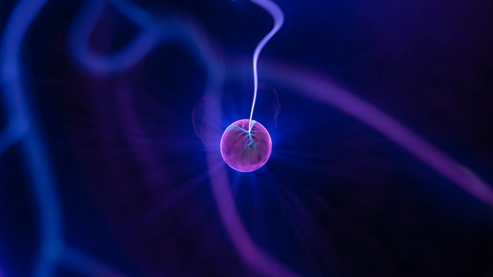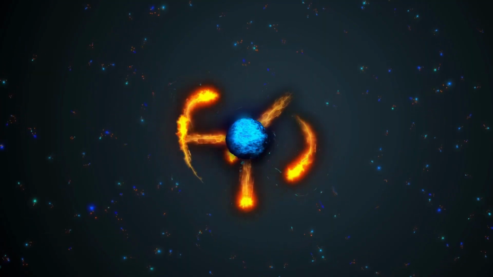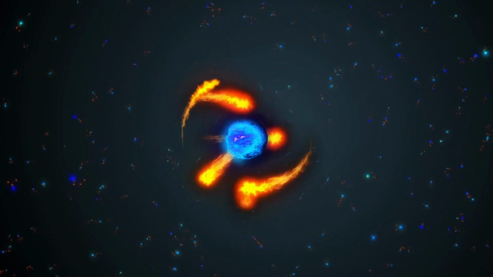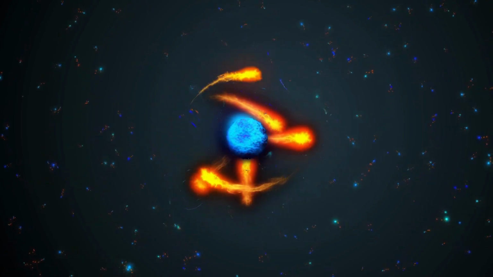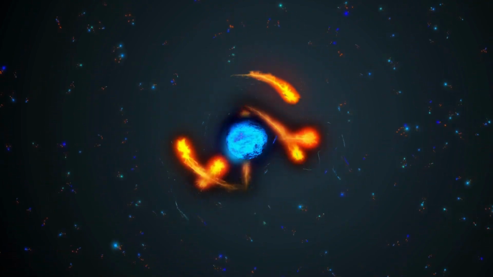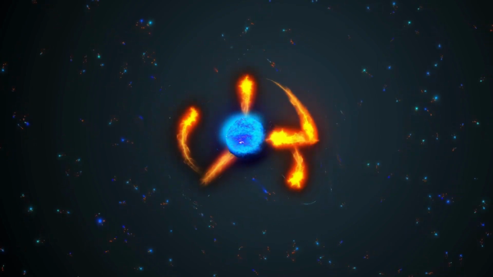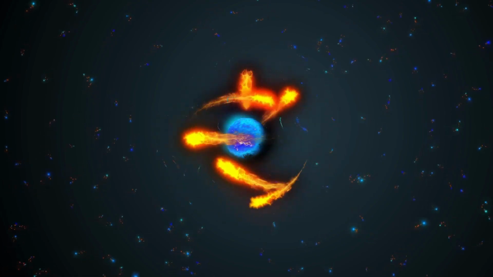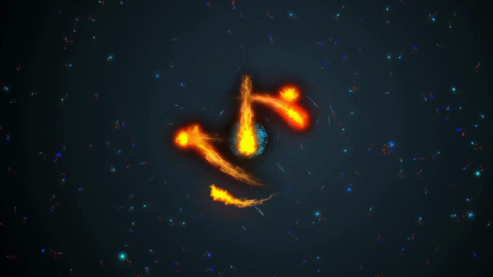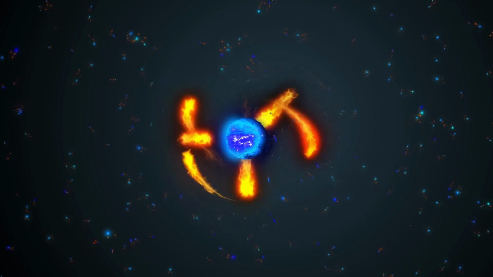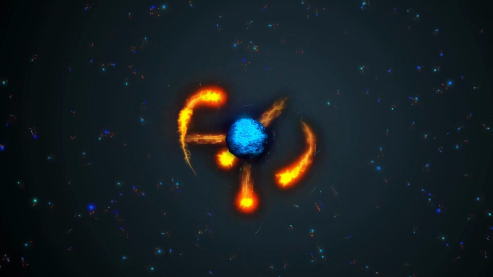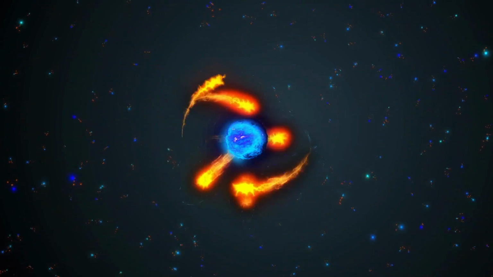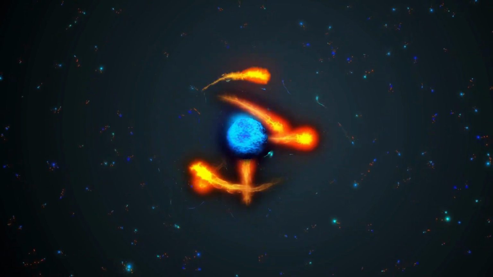Other examples of nuclides include carbon-12, which has 6 protons and 6 neutrons in its nucleus, and uranium-235, which has 92 protons and 143 neutrons in its nucleus. Each nuclide has its own unique set of properties and behaviors, including stability, reactivity, and the ability to undergo radioactive decay. It is worth noting that some nuclides have multiple names or symbols, depending on the context.